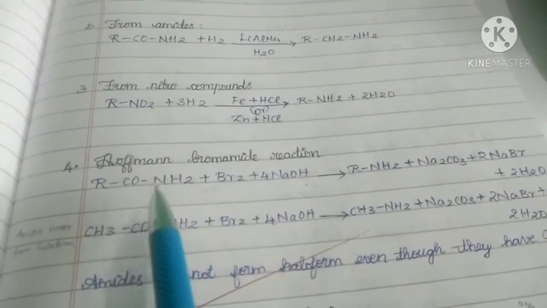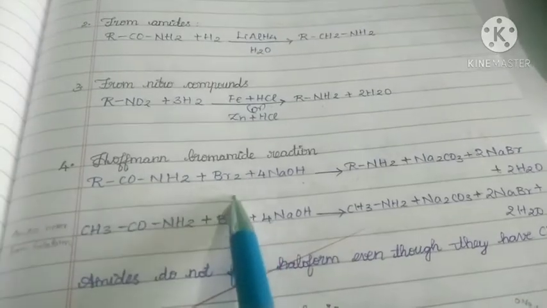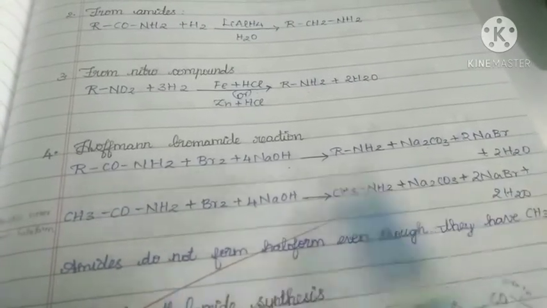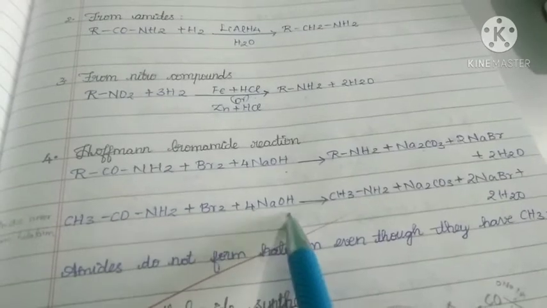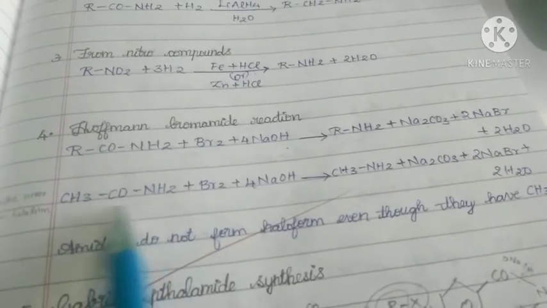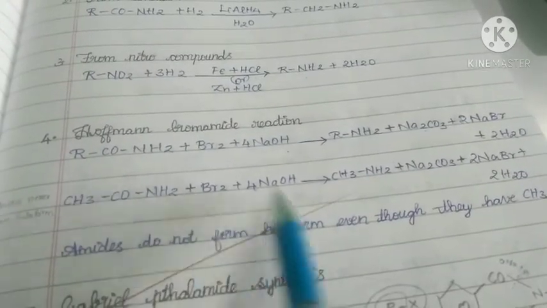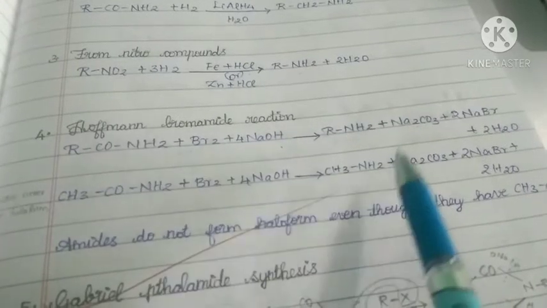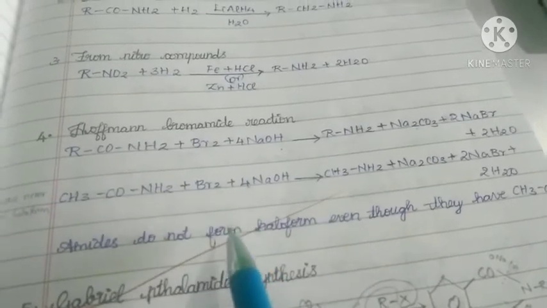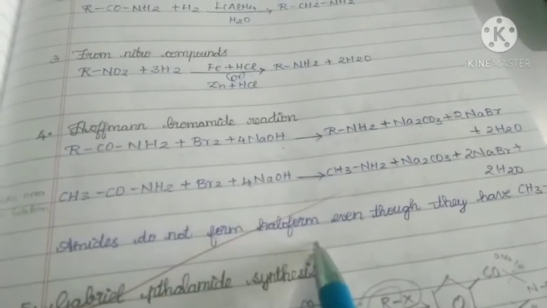So what is the point here? When amides undergo reaction with bromine and NaOH, then we get amines along with Na2CO3, NaBr and H2O. For example, when acetamide reacts with bromine and NaOH, then you get methylamine along with Na2CO3, NaBr and H2O. If you observe this reaction, the CH3CO group is present. When a CH3CO group reacts with bromine and NaOH, it should form haloform. But even though this group is present, it cannot form haloform. That is the exception case I told you already in the previous class. So amides contain the CH3CO group, but cannot form haloform.